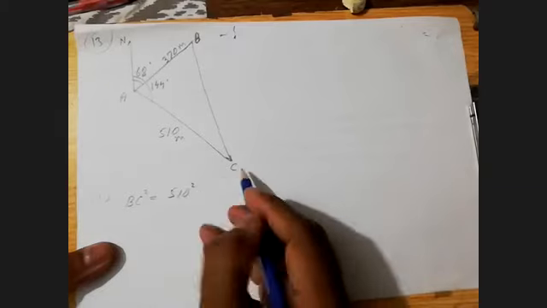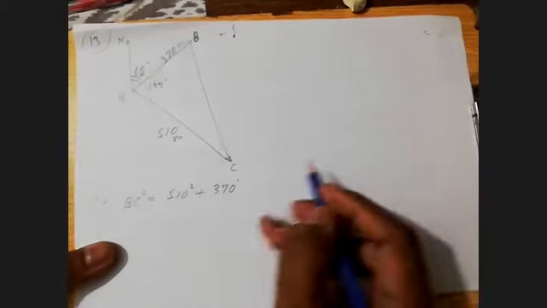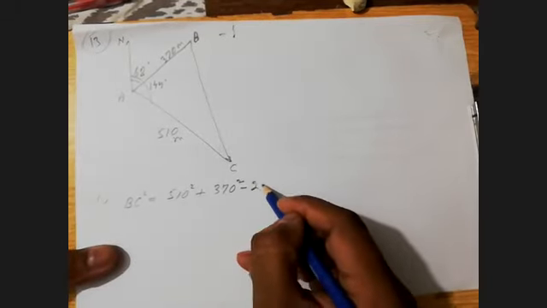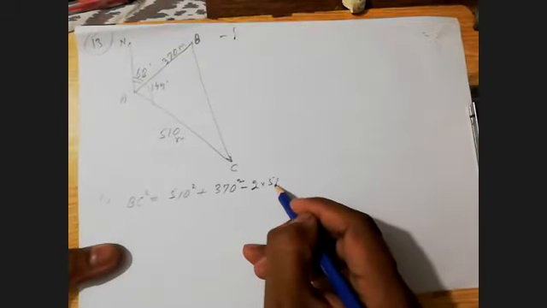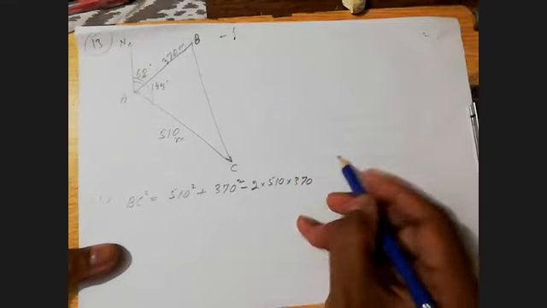is required. So BC square is equal to AC square plus AB square, 510 square plus 370 square minus 2 into 510 into 370 into cos of included angle. Now this angle will be calculated.